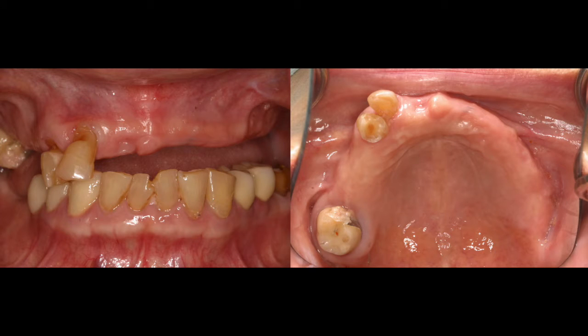When it comes to the immediate, that means the patient presented with existing teeth, but we identify the teeth are non-restorable due to other pathology.